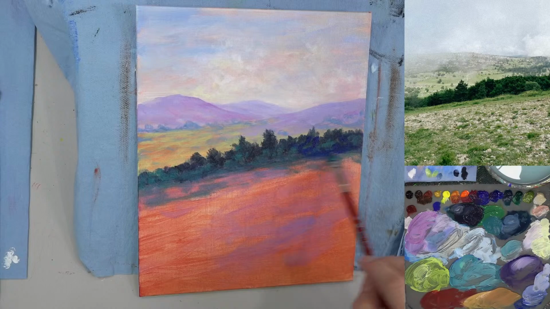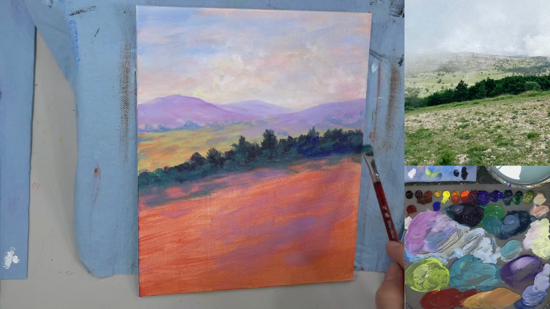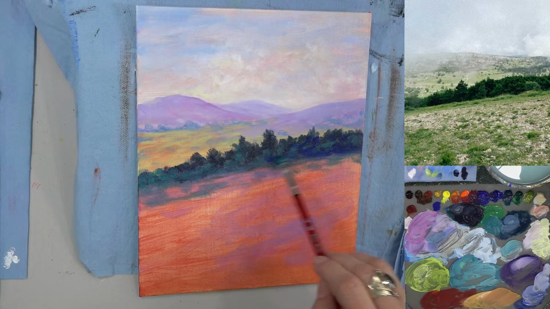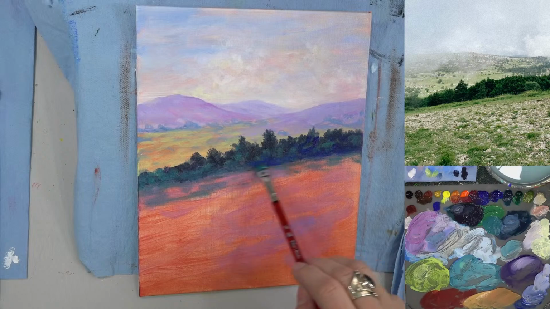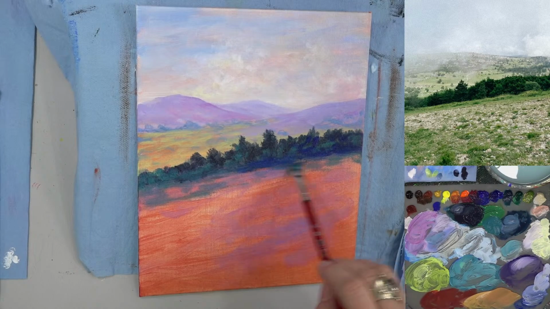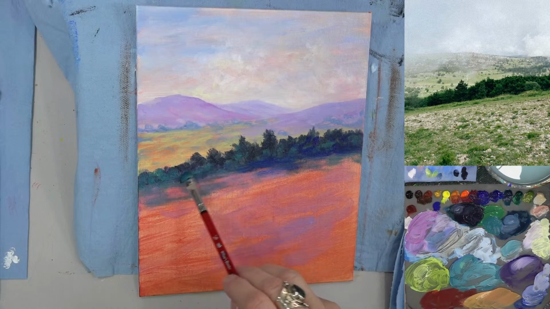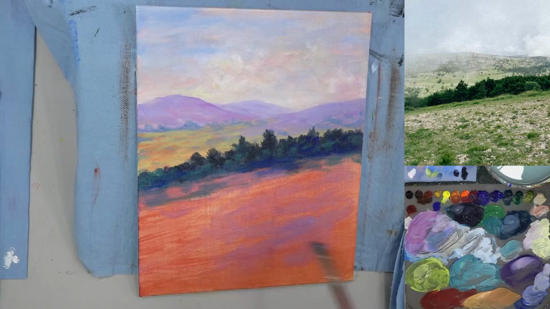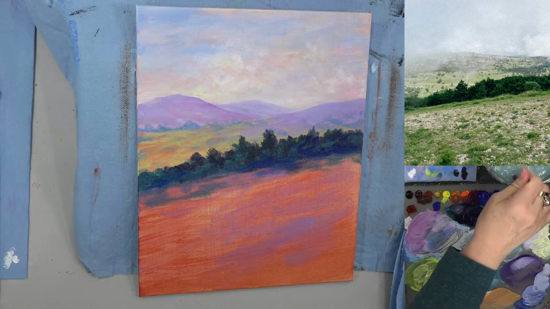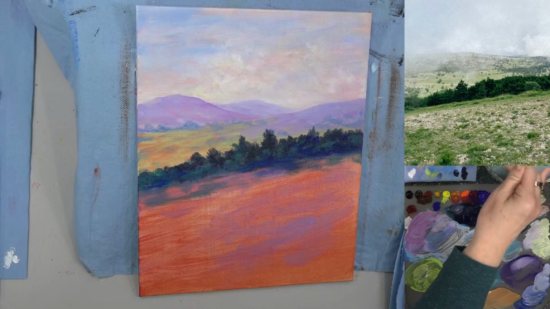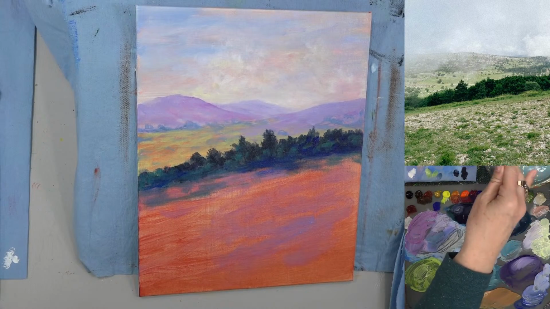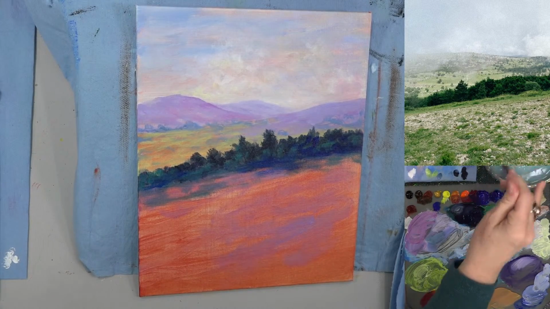Ultramarine blue. Ultramarine. I always say it too fast and it sounds like ultra mean. It's not ultra mean. It's ultra awesome. It's not mean at all. Look at what that blue did. That's really pretty. Ooh, I love that pop of blue. That's good.